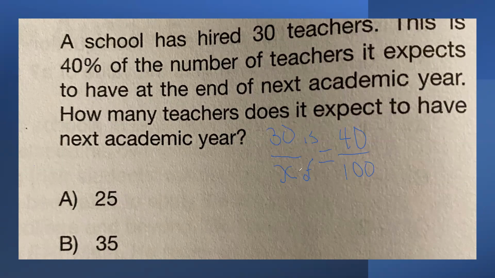And we're going to cross multiply like this. x times 40 is 40x, is equal to 100 times 30, which is 3,000. 3 times 1 is 3, and then 1 zero from the 30 and 2 zeros from the 100. Okay, so we're going to then divide. x is going to be equal to 300 divided by 40. We can drop a 0, and it's 300 divided by 4.